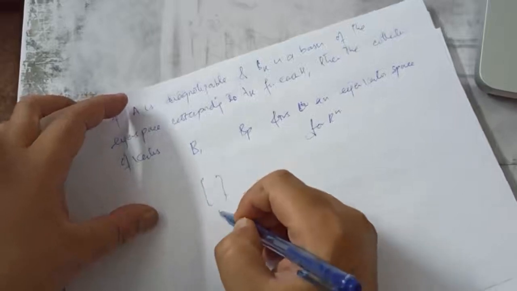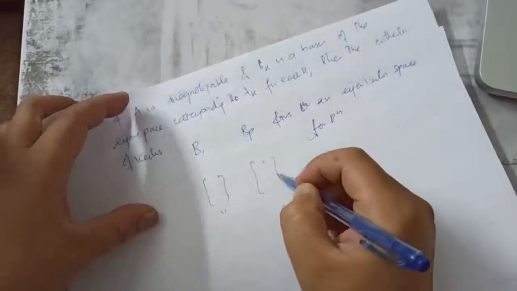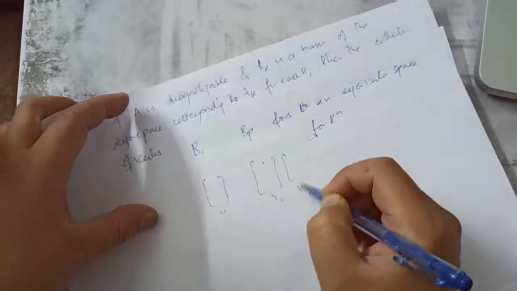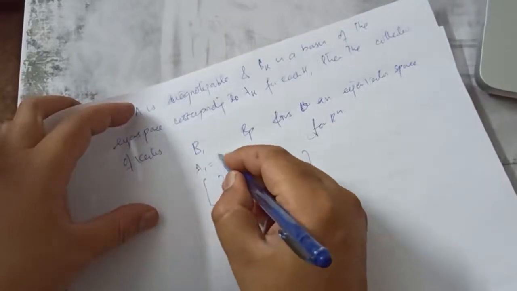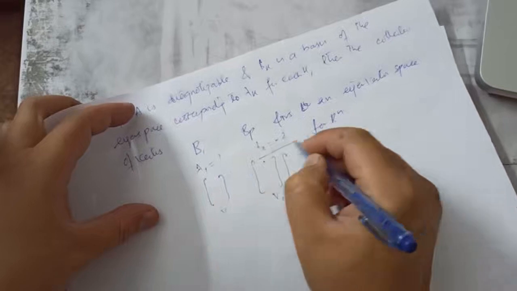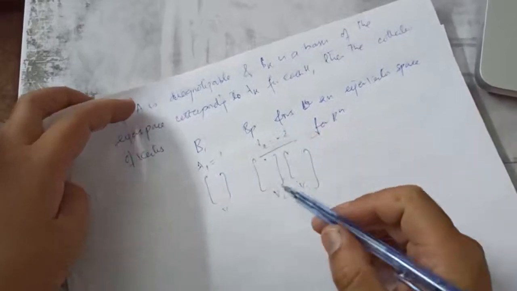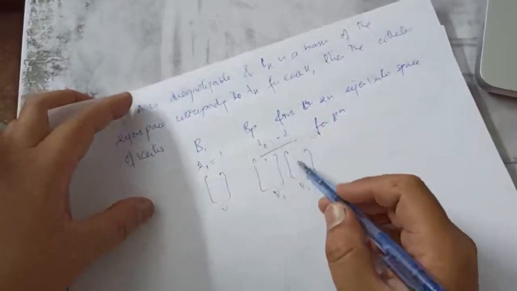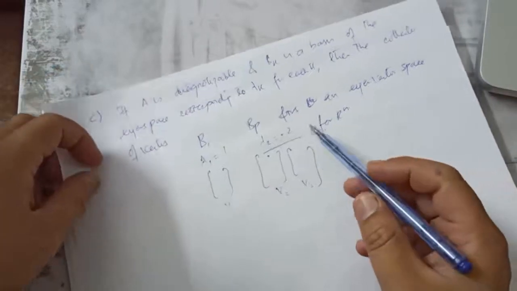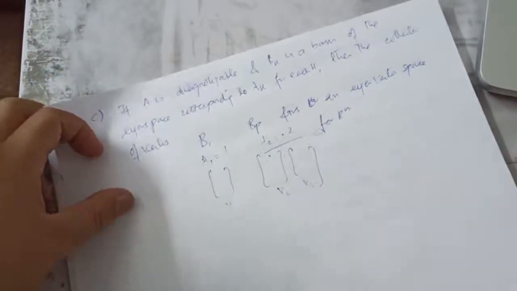In this case it was v1, v2 and v3, for lambda equals 1 and lambda 2 equals minus 2. There was another example in which there was only one vector for lambda 2 equals minus 2. Of course, in that scenario A was not diagonalizable, right?